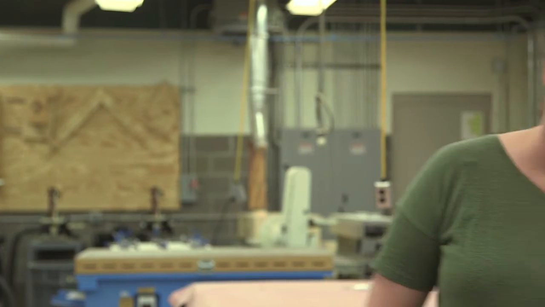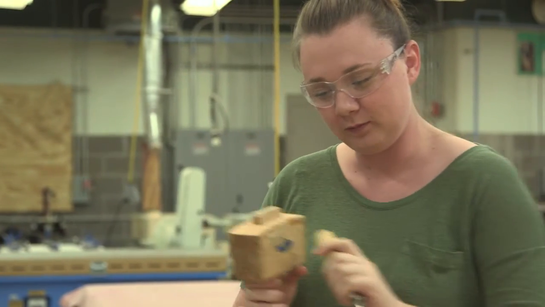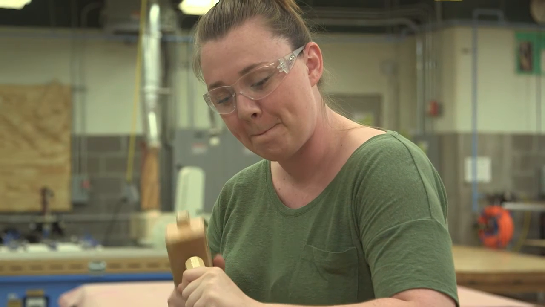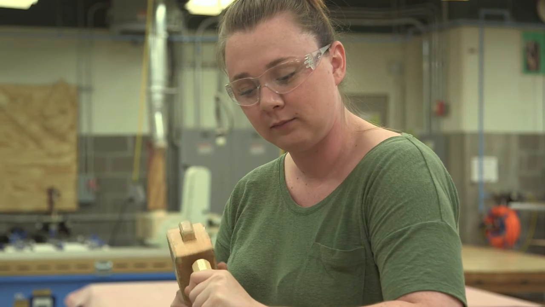Safety glasses are required in the shop at all times. When the chips are flying with gouges and mallets, safety glasses are very important. Your eyes are your most valuable tool. Protect them.